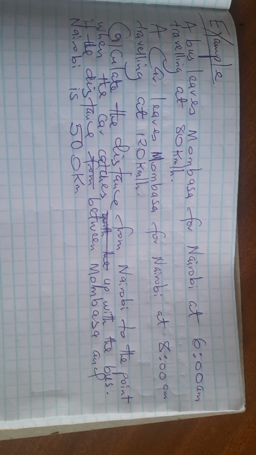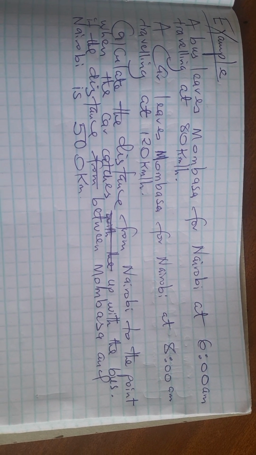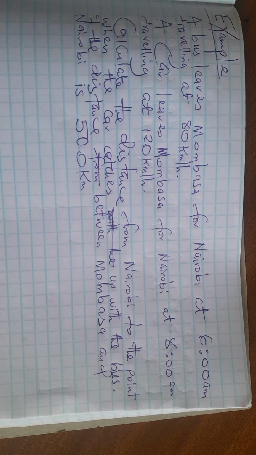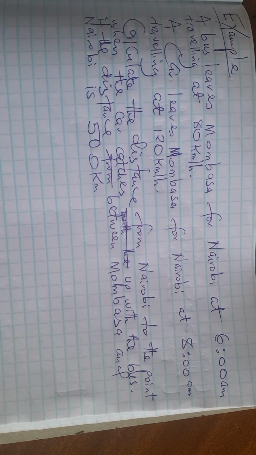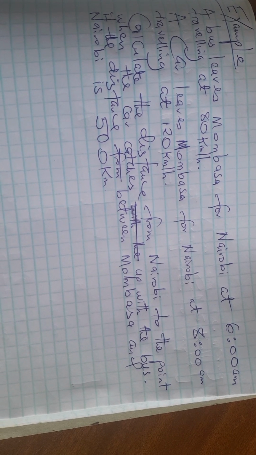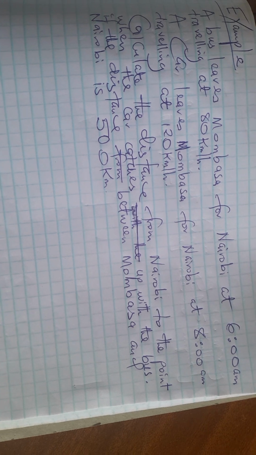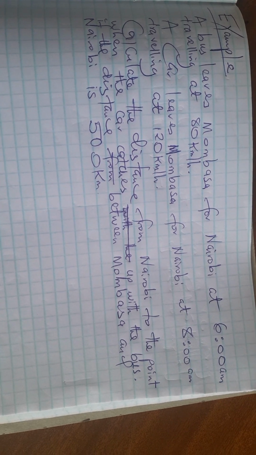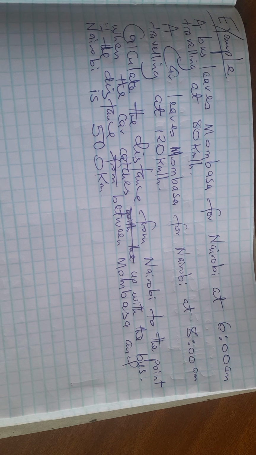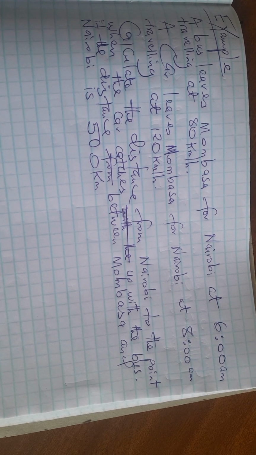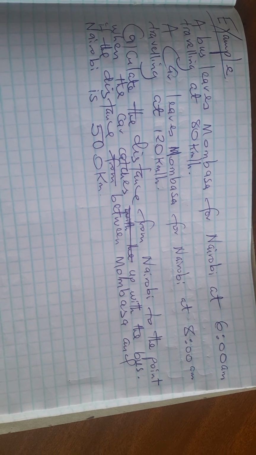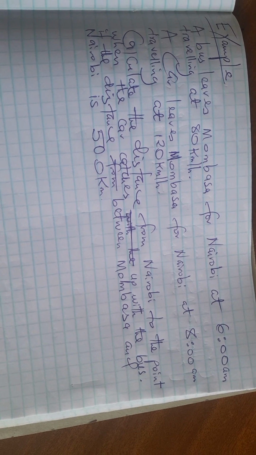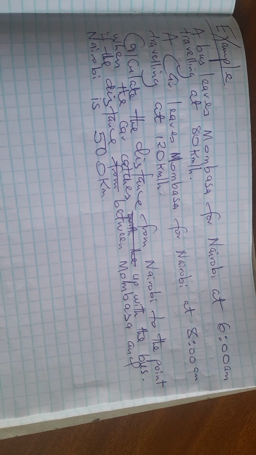I've brought another problem on relative speed. A bus leaves Mombasa for Nairobi at 6 a.m., traveling at 80 kilometers per hour. A car leaves Mombasa for Nairobi at 8 a.m., traveling at 120 kilometers per hour. So this means that the bus began 2 hours earlier than the car. The difference between 6 a.m. and 8 a.m. is 2 hours. Both of them are moving from Mombasa to Nairobi.